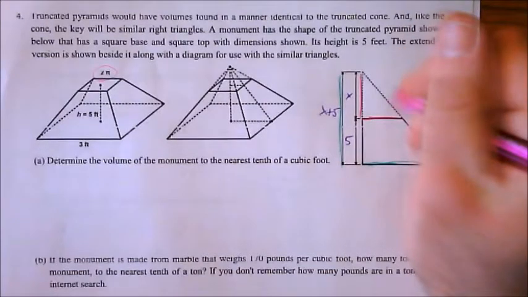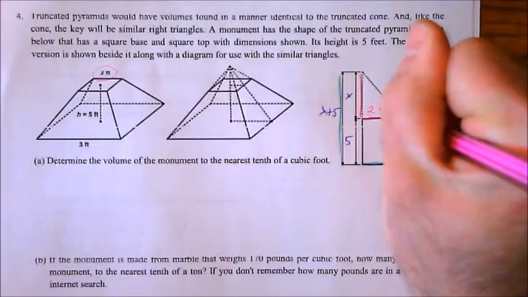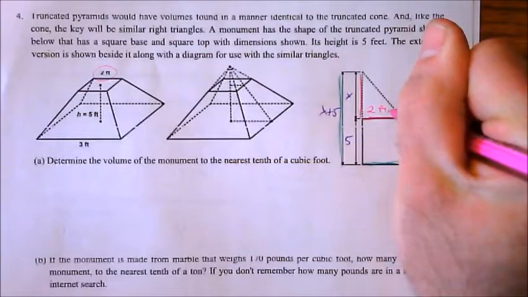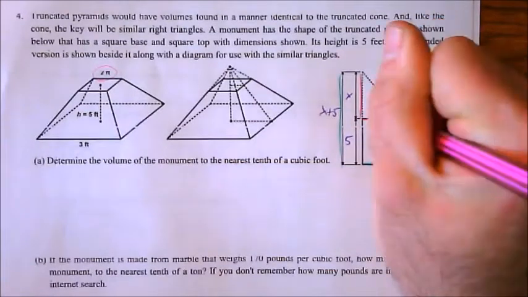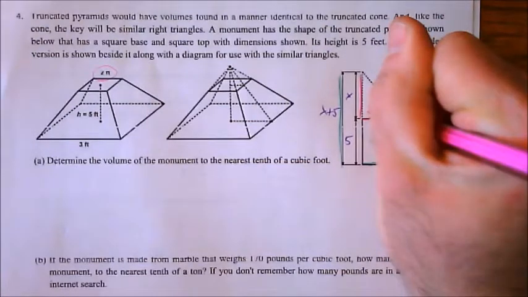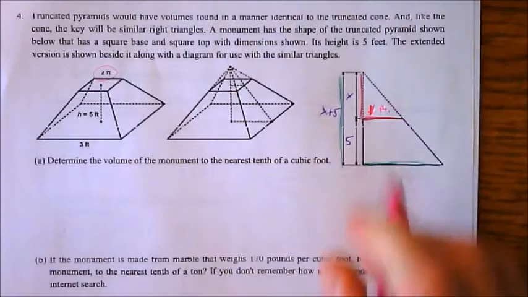All right. So basically it goes through the same manner. A cone will have similar right triangles. A monument has the shape of a truncated pyramid shown below. Square base, square top. Its height is 5.